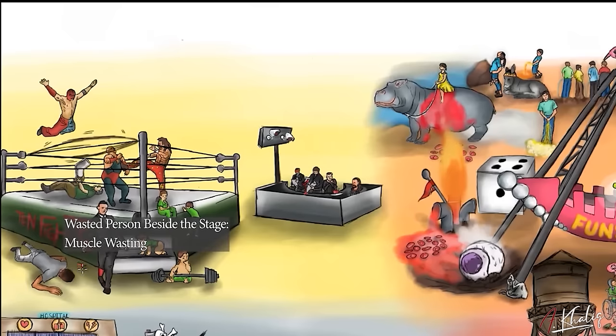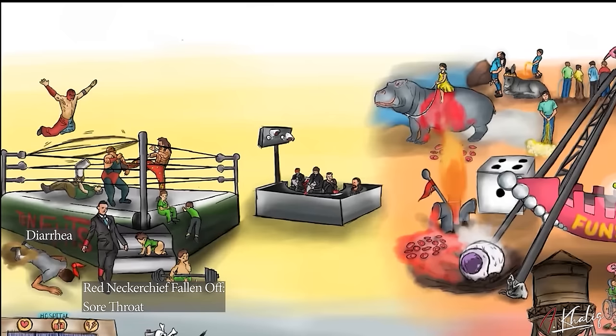Then we're going to draw the diarrhea from this dead man, and just before the moment he expired, his red handkerchief from the neck just dropped onto the ground. So that means if there's a patient with a history of sore throats and GI symptoms and a few days later he presents to you with muscular weakness, you must think about transverse myelitis, Guillain-Barré syndrome, and poliomyelitis.